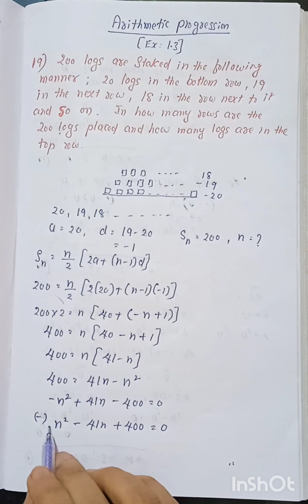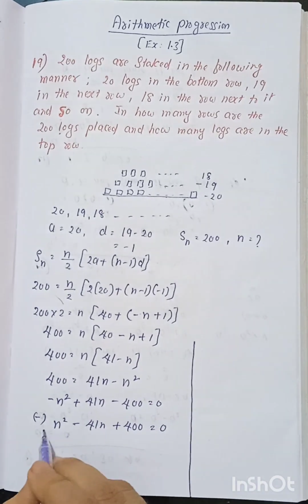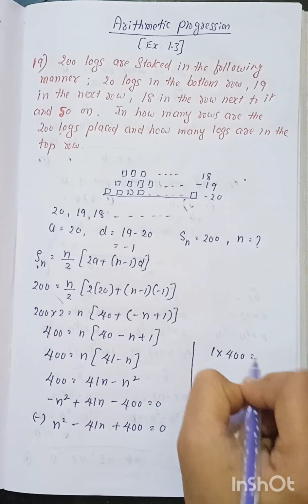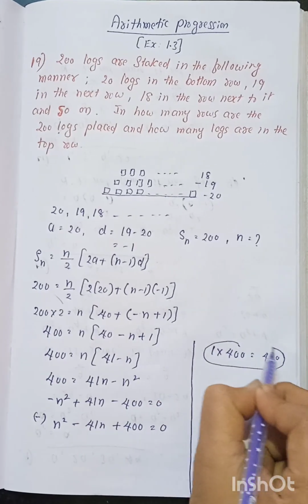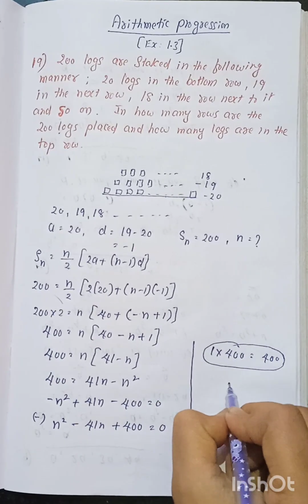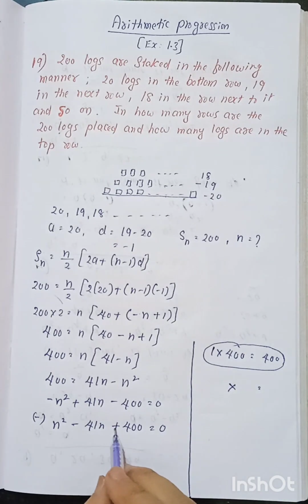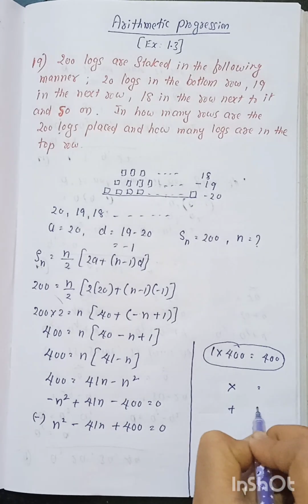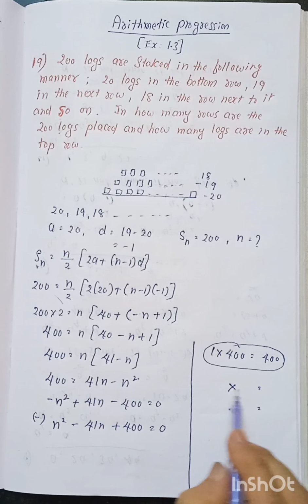First multiply the first number and the last number, 1 into 400, we will get 400. Circle this, and compulsorily take the multiplication sign, and after that take the sign before the last number, that is plus.